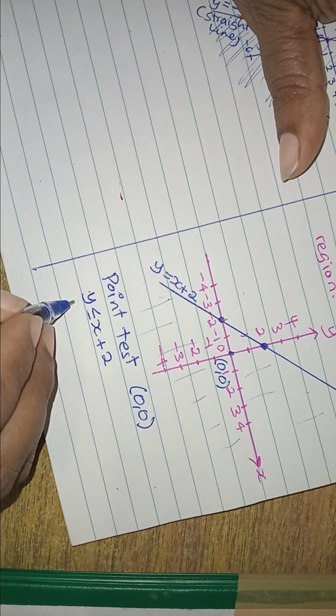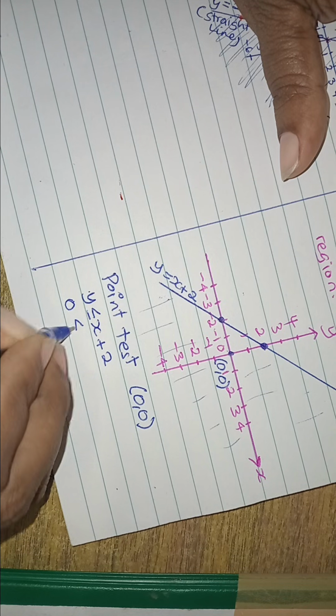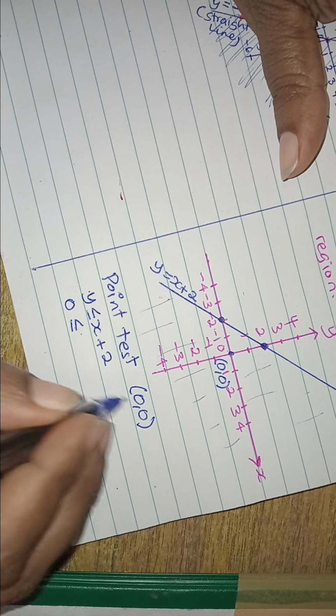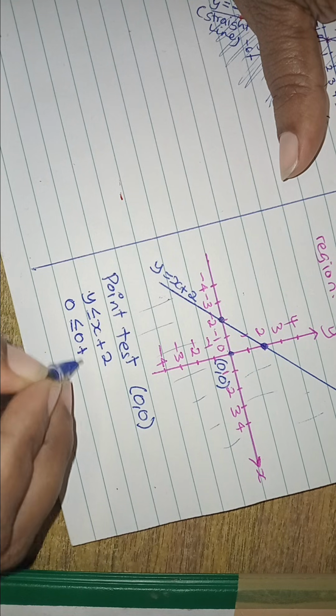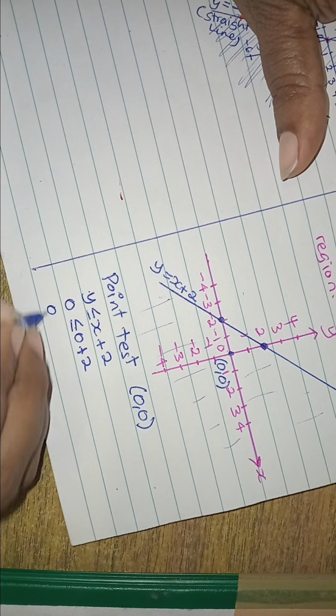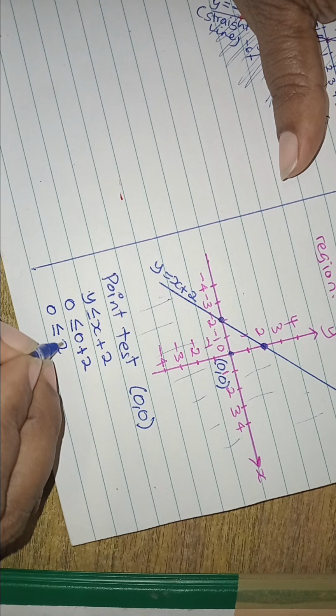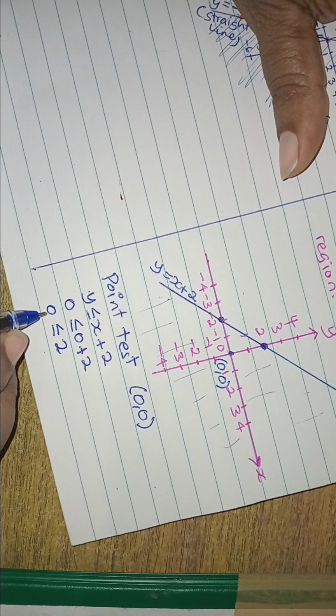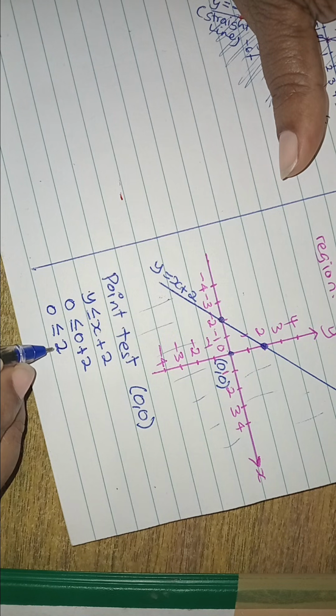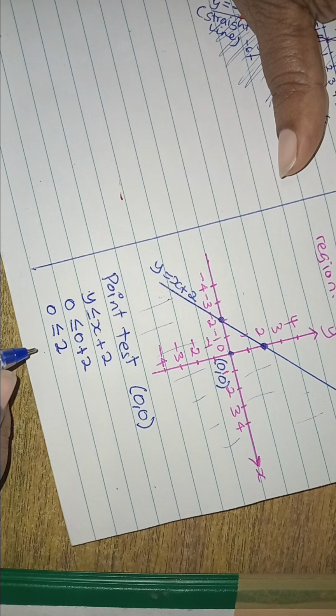So y is 0, less than or equal to x, which is also 0, plus 2. That makes 0 is less than or equal to 2. Okay, look at this statement. 0 is less than 2. That is a true statement.